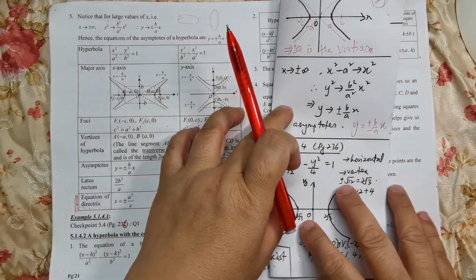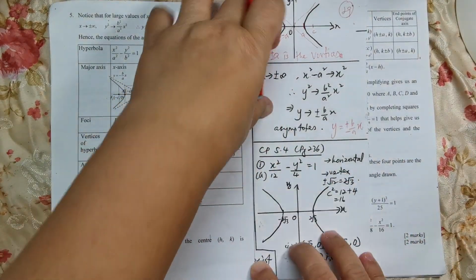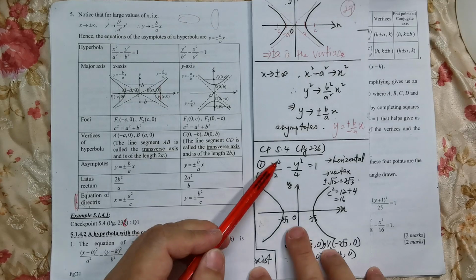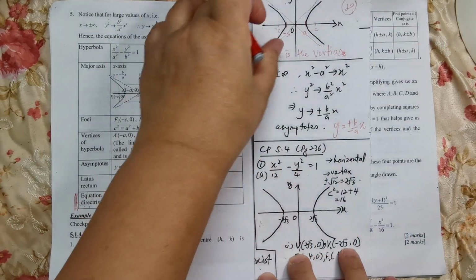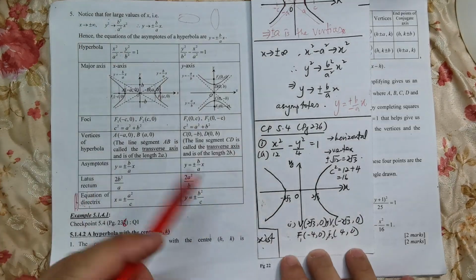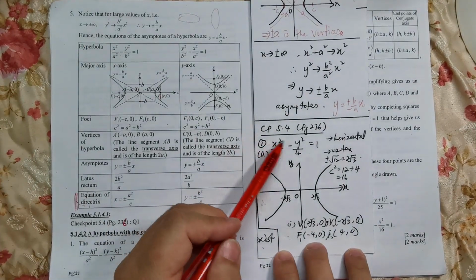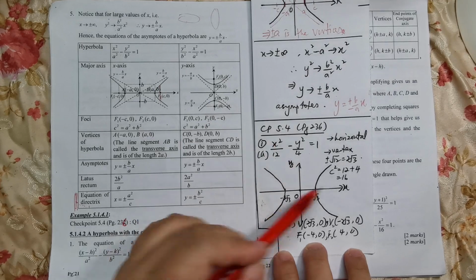So the first question, 1A, is x squared over 12 minus y squared over 4 equals 1. We can see it's x squared minus y squared, so we know that it is horizontal.